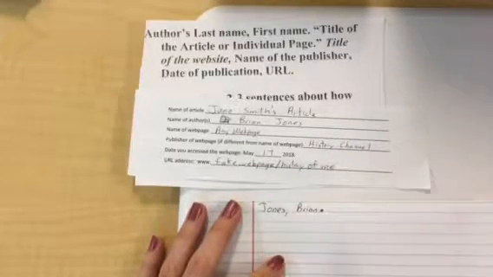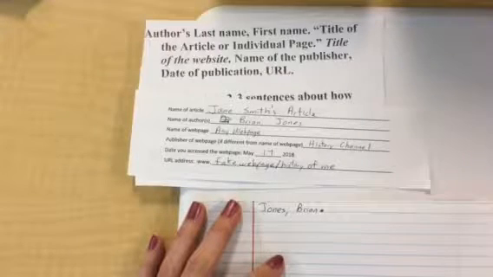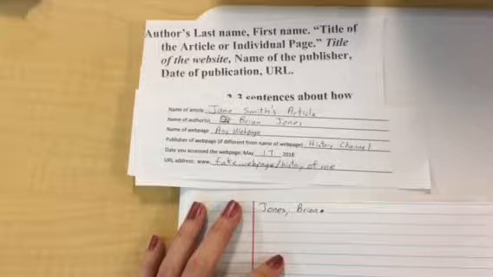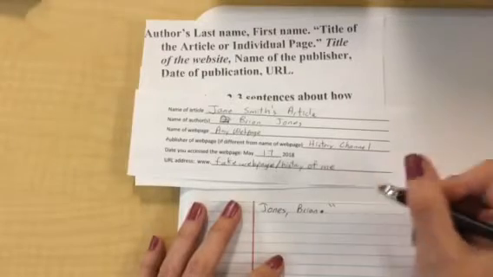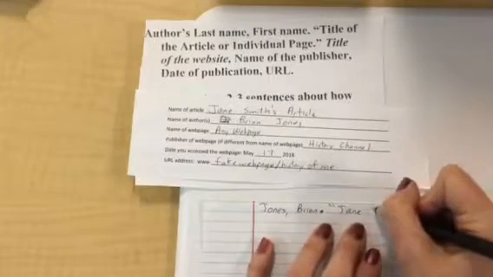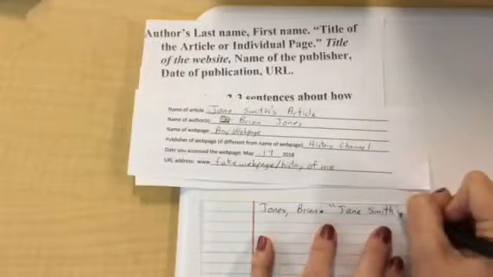period. Now, sometimes you will have an author that is not listed, in which case you may either label it as unknown author, so unknown, comma, author, period, and you would label it in alphabetical order under U for unknown, or you can leave it off entirely and simply start with the name of the article. If you start with the name of the article, that's fine. Then at that point, the title of the article, your first word in the article, you would alphabetize by that. So in this case, our title of our article is Jane Smith's article. So we would write Jane Smith's article.